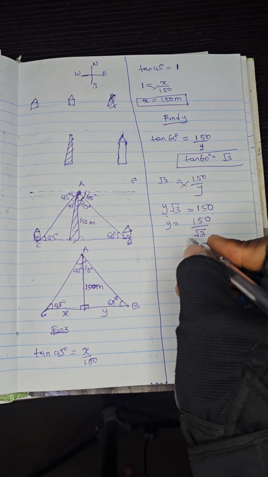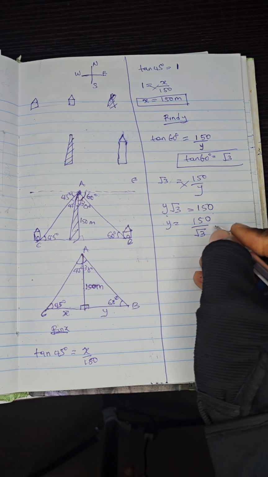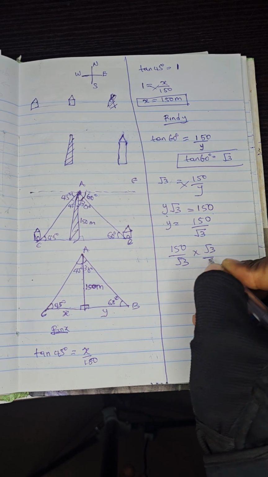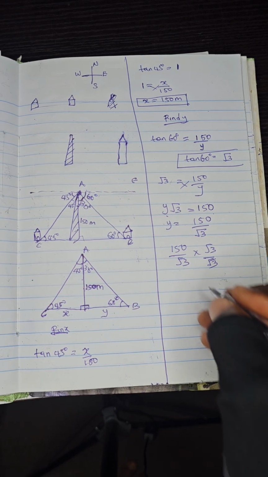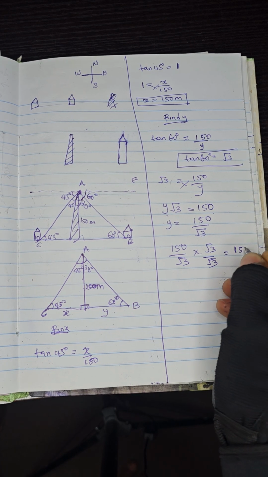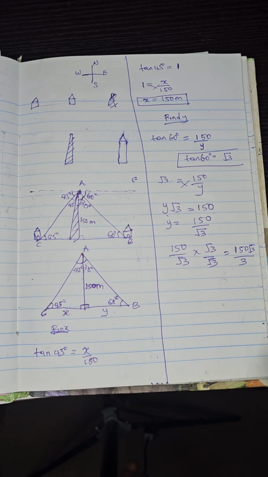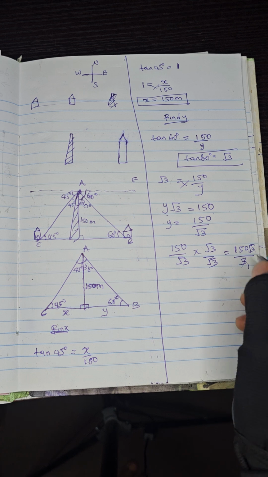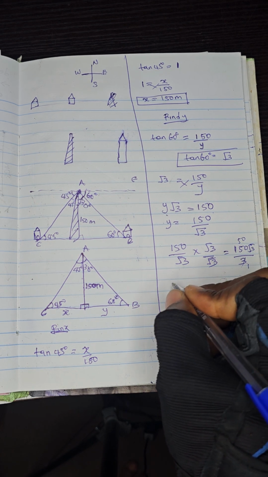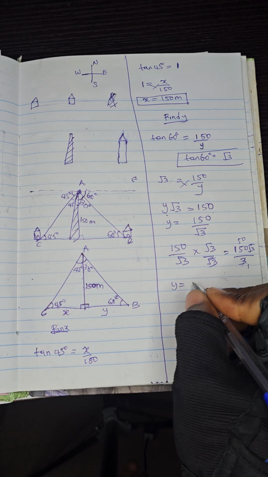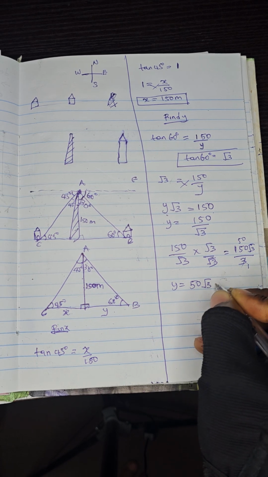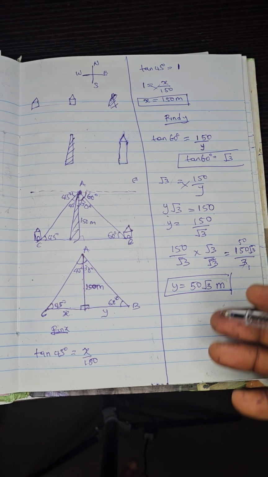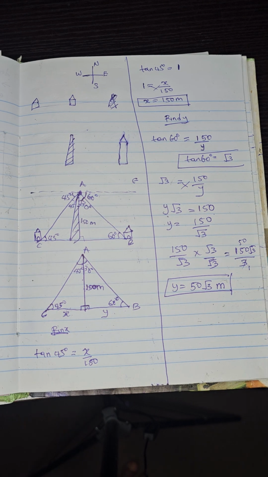So I think I should rationalize this. I'll rationalize it to 150 over root 3 times root 3 over 3. I now have 150 root 3 all over 3. When root 3 multiplies root 3, it gives you 3, so the 3 can still cancel. Here 3 into 150 gives you 50. So y is now 50 root 3 meters. Don't forget the meter. If you're writing an exam and you did not put the meter, you will likely fail. So always remember the unit.